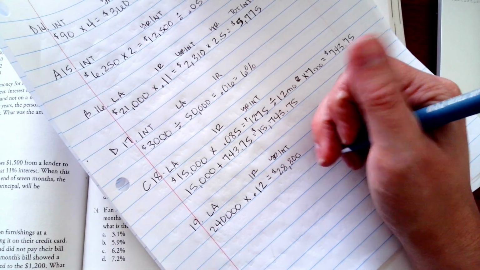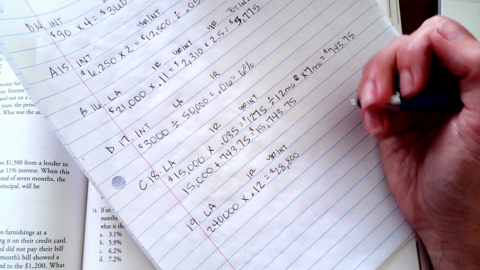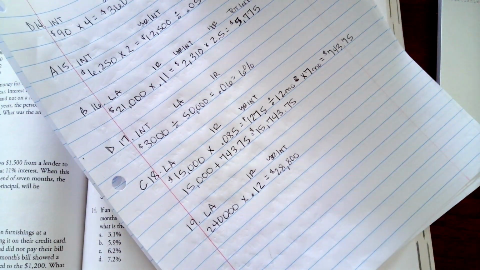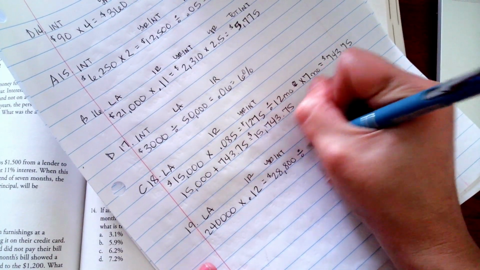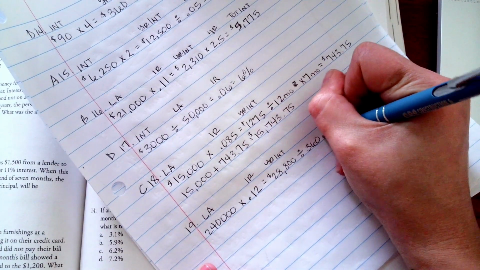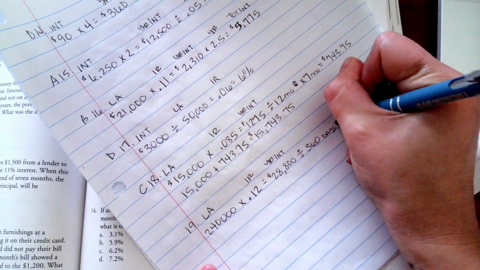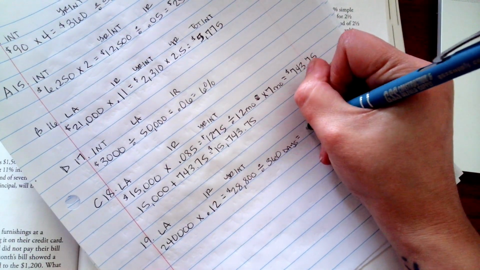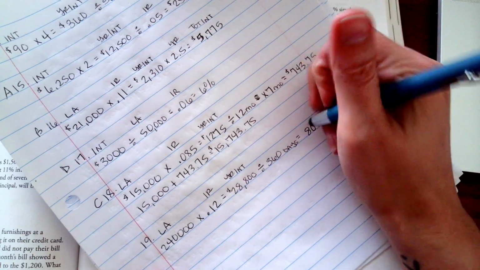Now, instead of going by a monthly interest, it breaks it down to a daily interest, using what's called a banker's year, 360 days. So let's divide this by 360 days to figure out the interest per day. So when you do that, it is $80 per day.